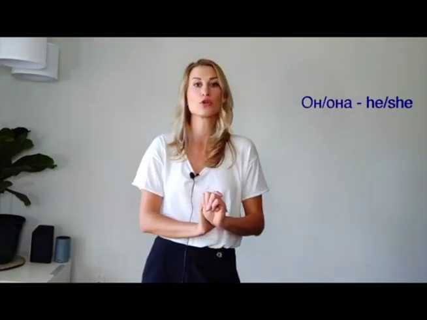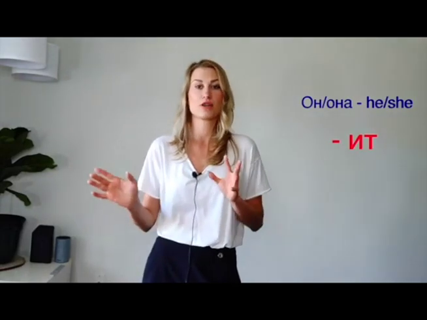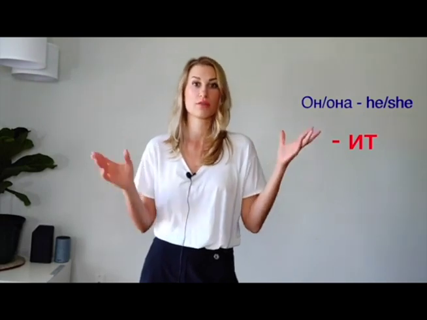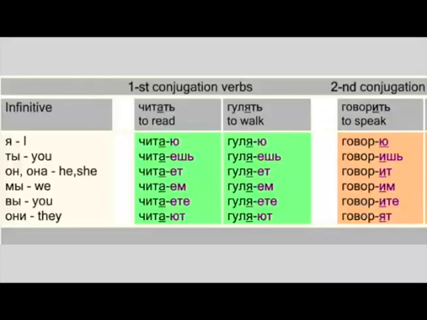I know. But in the third person we are going to use the ending ит versus the ет, ёт ending that we used for the first conjugation. So that's the main difference. Where we had ем, ёшь, ет, ем, ете, we are going to have ишь, ит, им, ите. So that's the main difference between the first and second conjugation. The first one has е or ё, and the second has и.